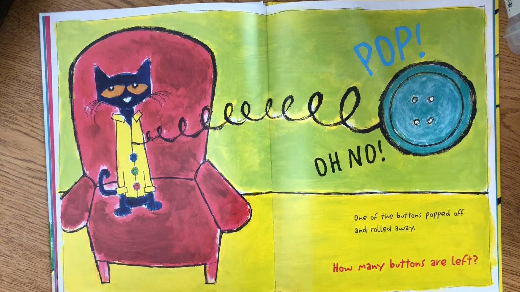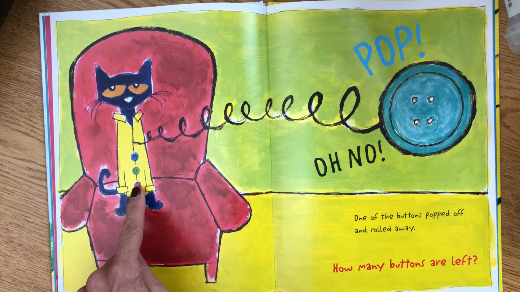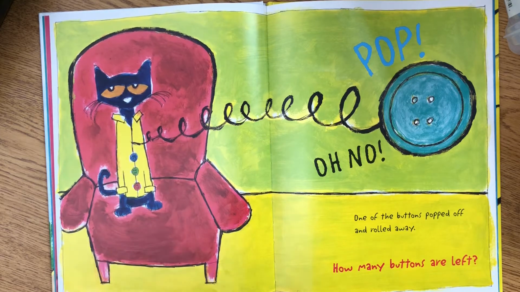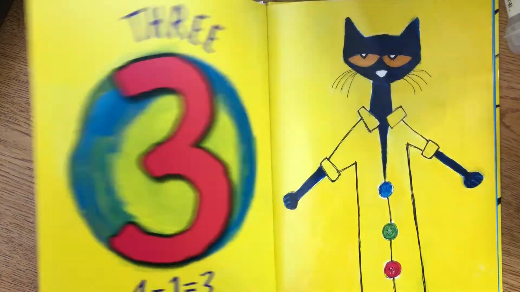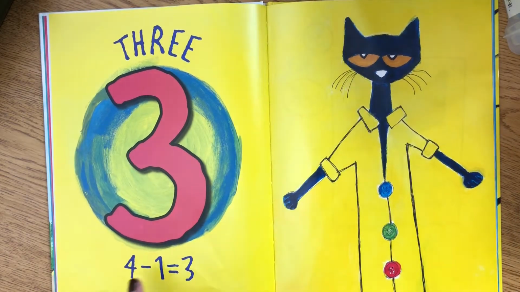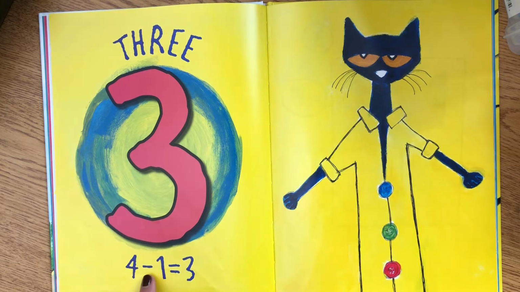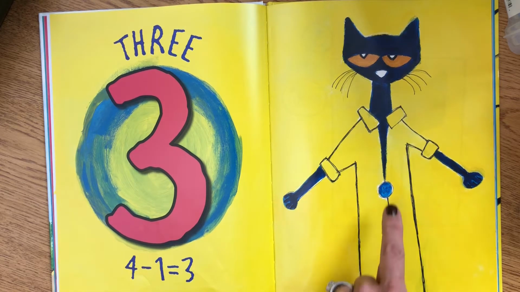Pop! Oh no! One of the buttons popped off and rolled away. How many buttons are left? Do you have your answer, friends? 3. 4 subtract 1 equals 3, or 4 minus 1 equals 3. 1, 2, 3.